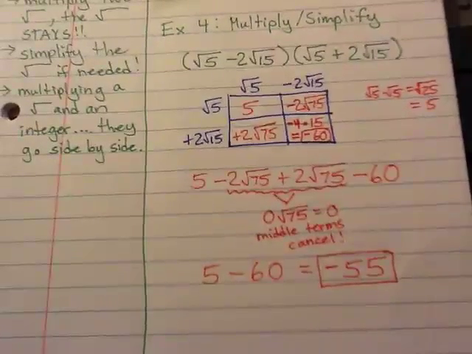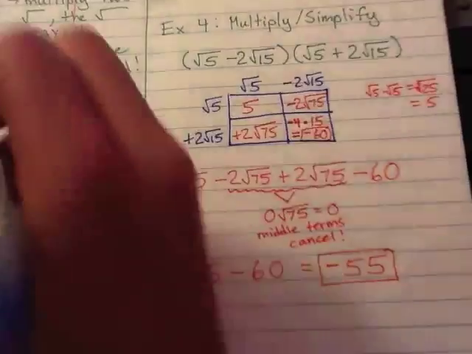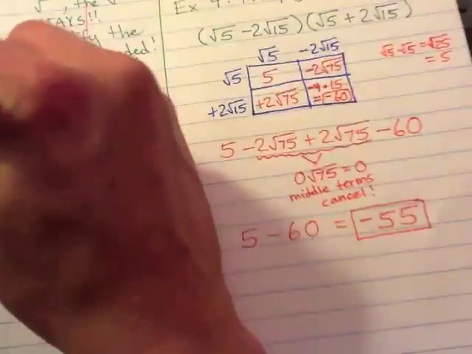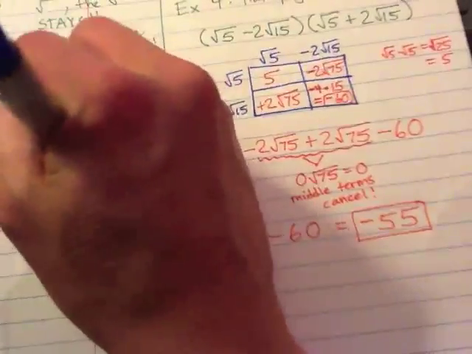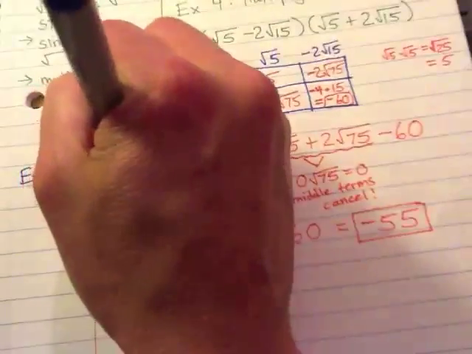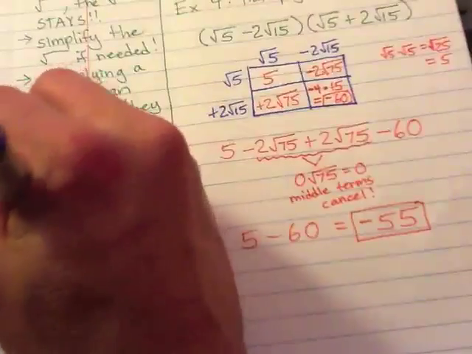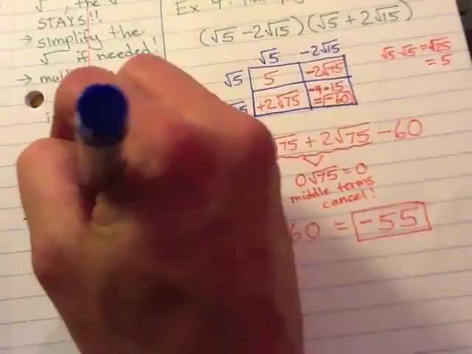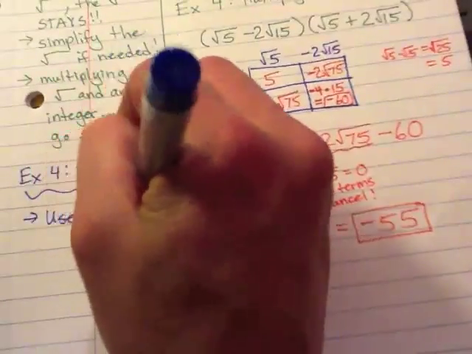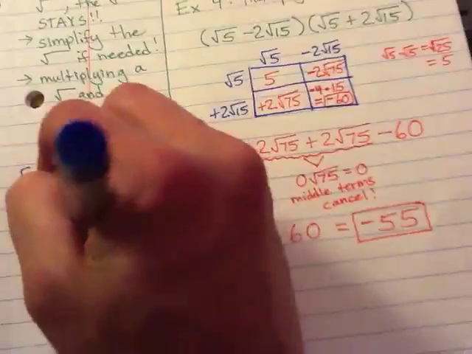So we're just going to write one quick note about the binomials. This is for example 4, which is binomials. And you just need to remember, use FOIL or a rectangle.